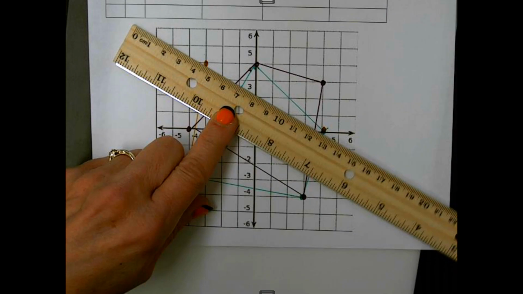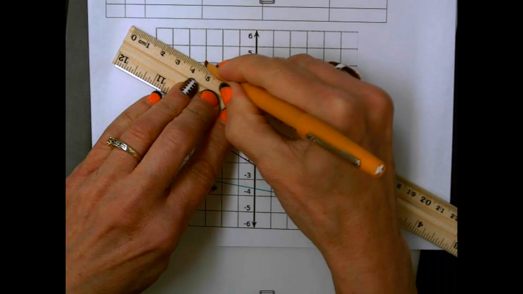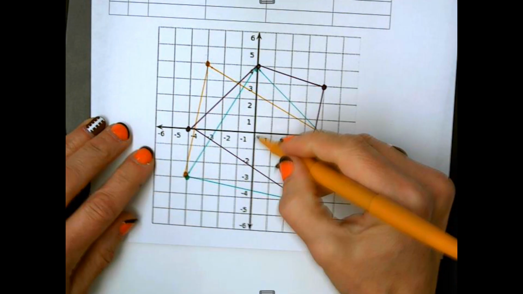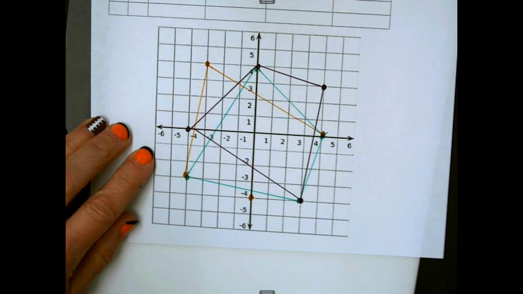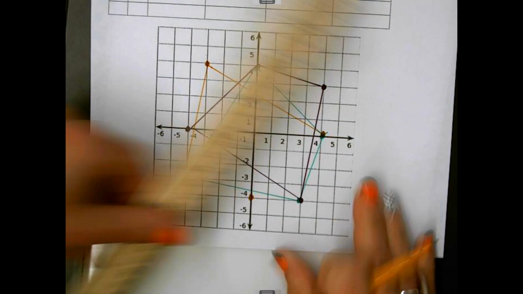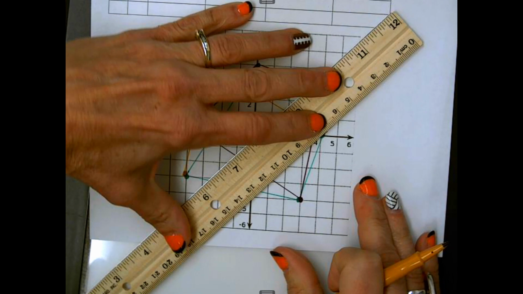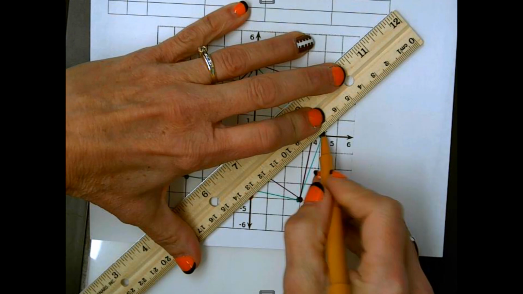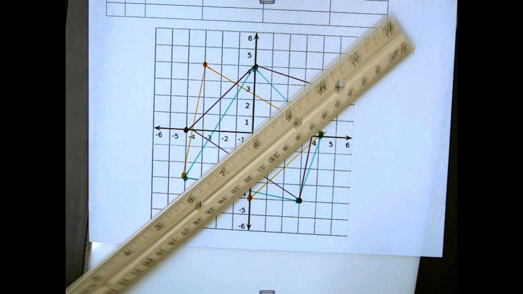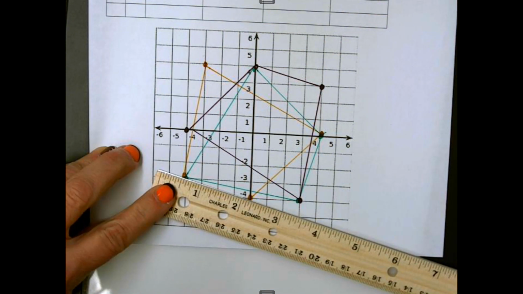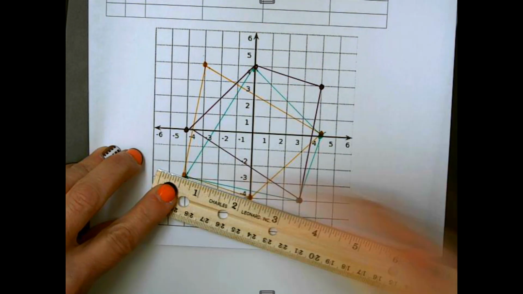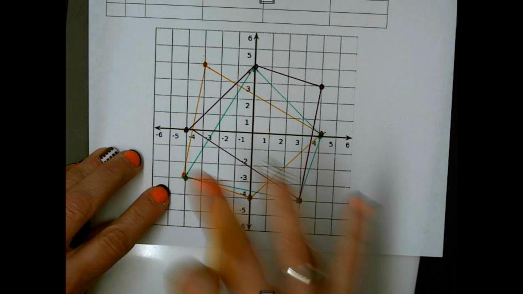To 0, negative 4, that's a new one. And then back to negative 4, negative 3. That was my original data point. And it looks the same. It's that quadrilateral. So it is rotated 180 degrees.